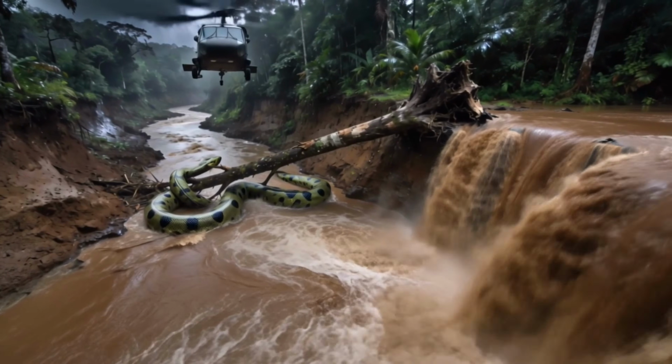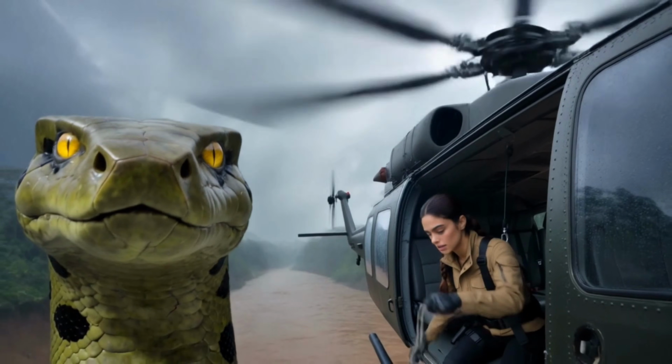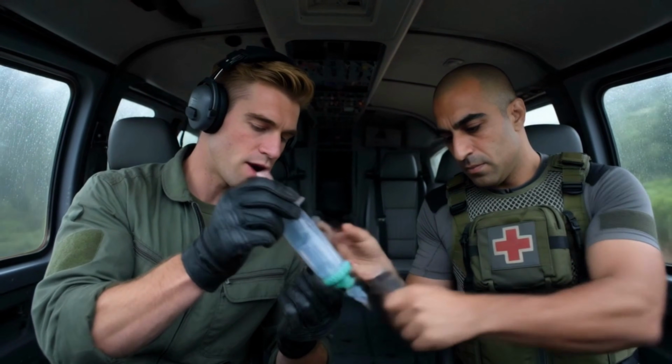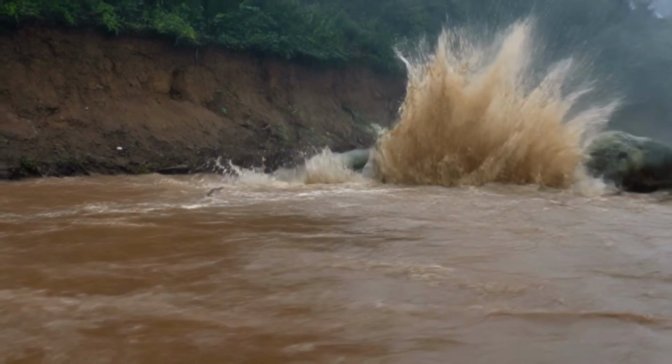Left flank wound, deep cut, branch is crushing the ribs. Need sedation before the lift. Easy, crosswinds are shoving us into the trees! But it's panicking!